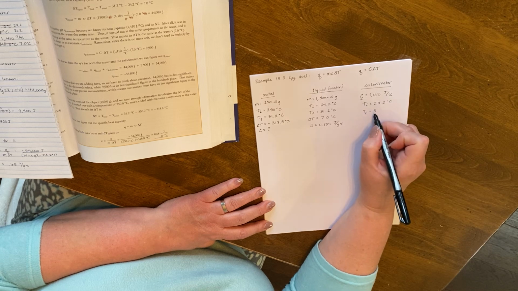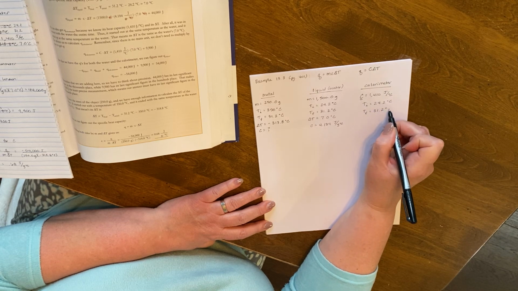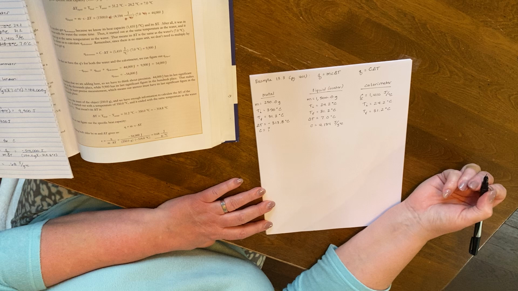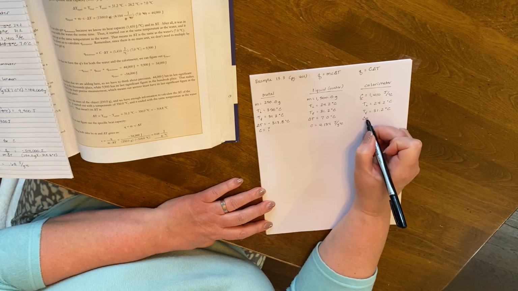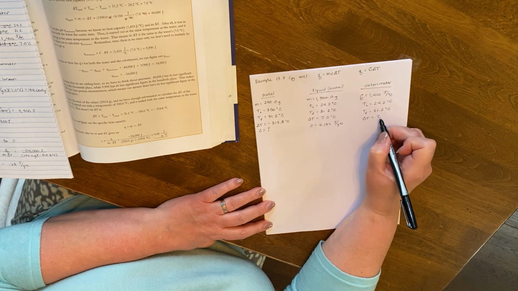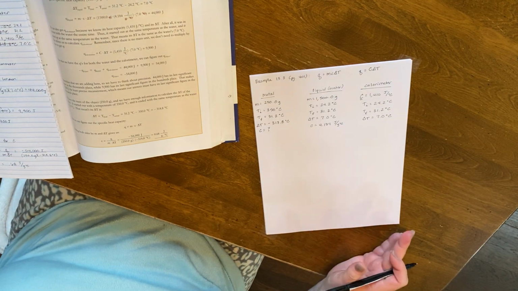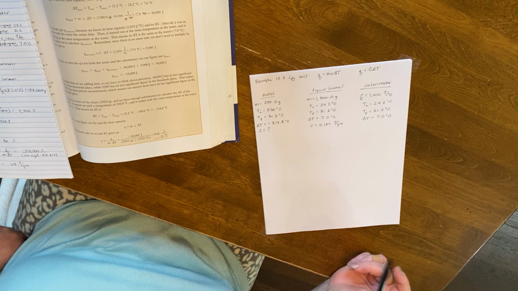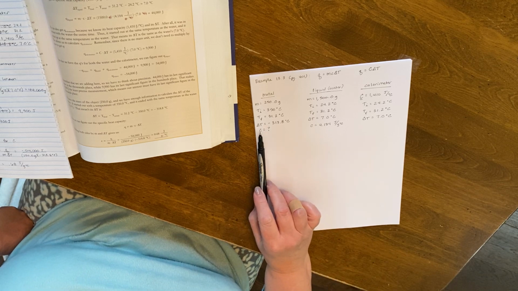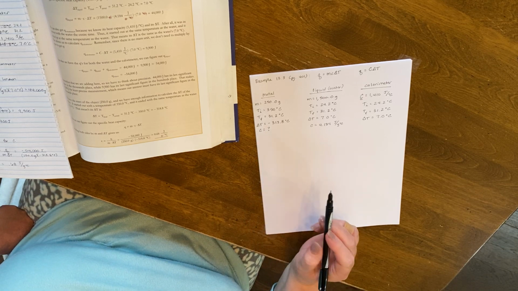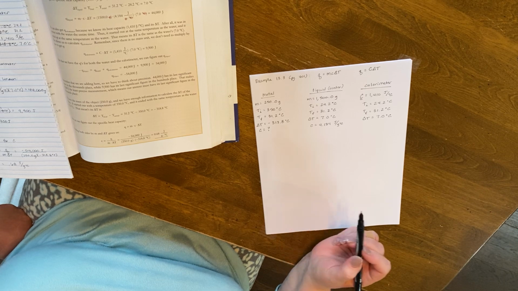If the final temperature of the water was 31.2 degrees Celsius, that's also the final temperature of the calorimeter. And so our delta T's are also the same, 7.0 degrees Celsius. Okay, so we want to find C for the metal.